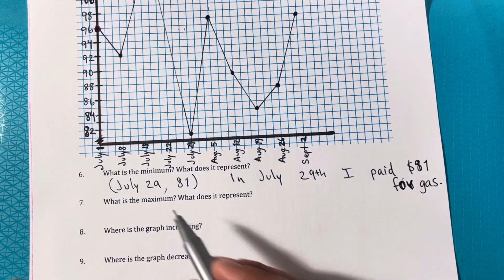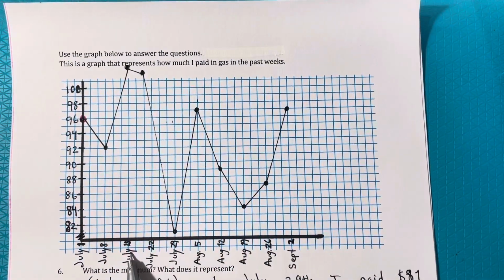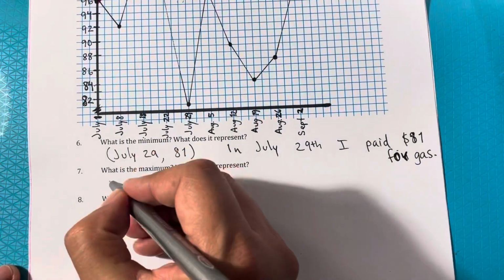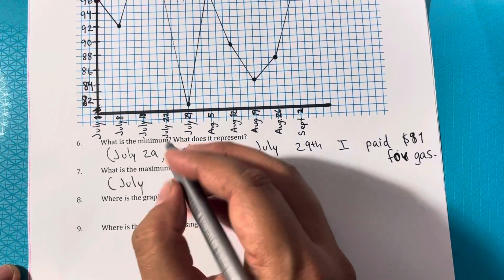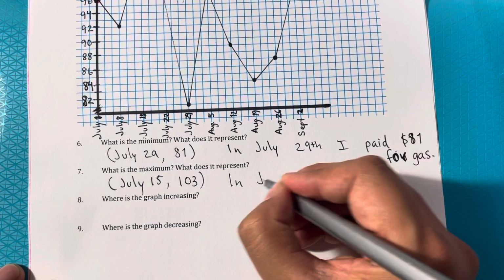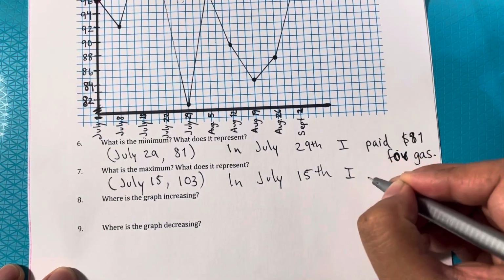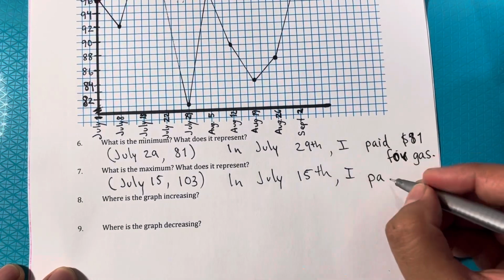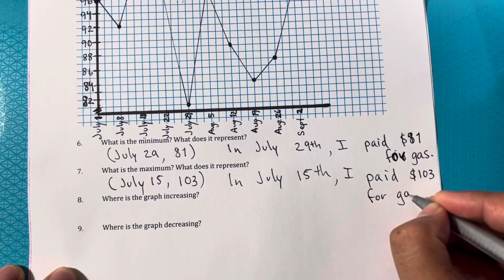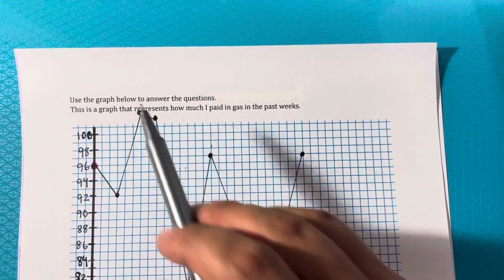What is the maximum? The maximum will be this point right here, which is July 15. I paid $103. Okay, July 15th, and it's 103. On July 15th, I paid $103 for gas. Okay, so that will be my global maximum.